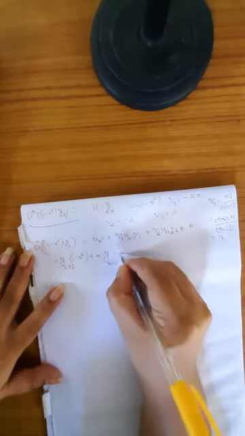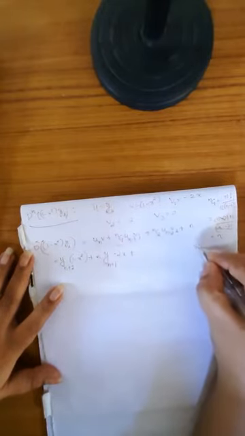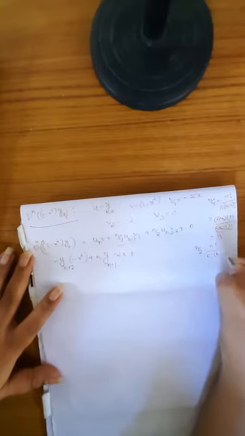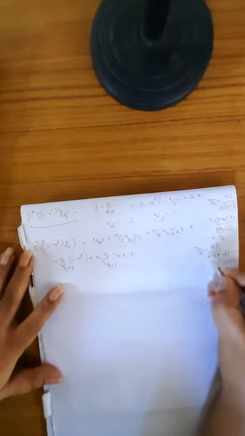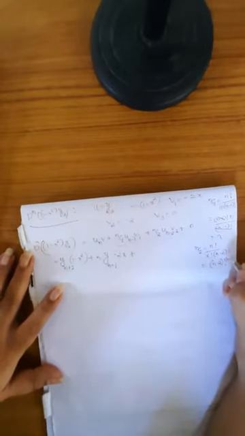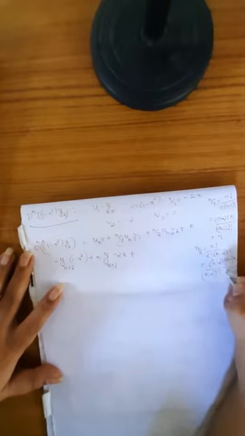v₁ is −2x, plus nC2. nC2 is n factorial divided by 2 factorial into (n − 2) factorial. Rewriting n factorial as (n − 2) factorial into (n − 1) into n, divided by (n − 2) factorial into 2.